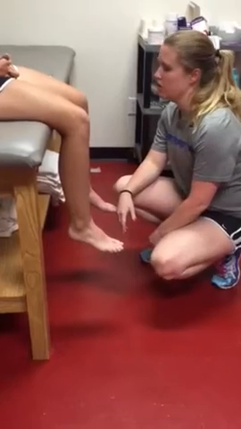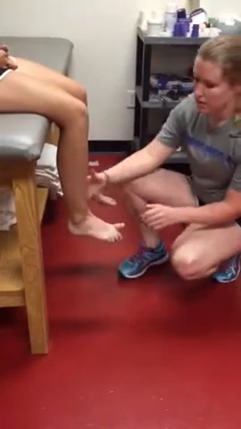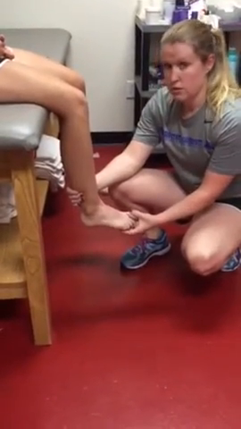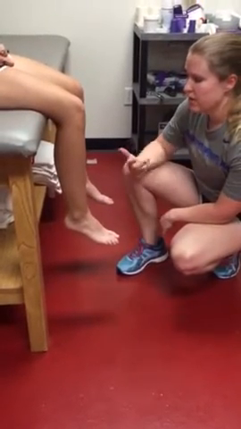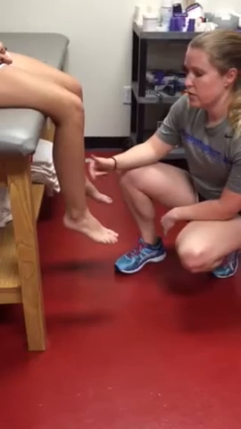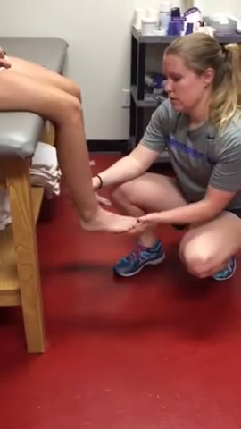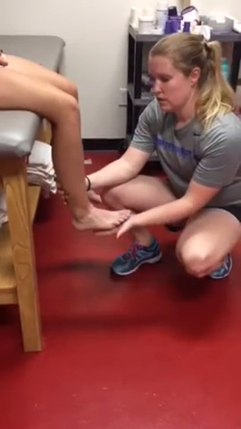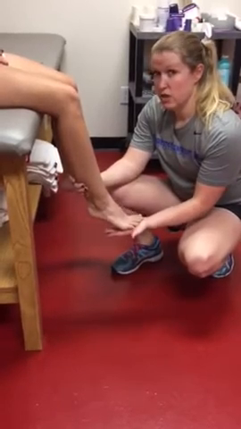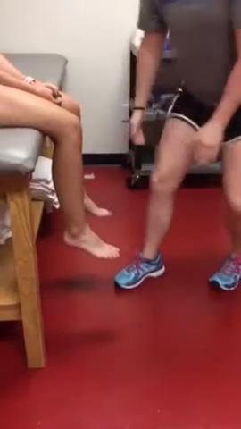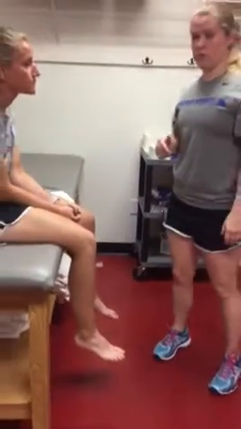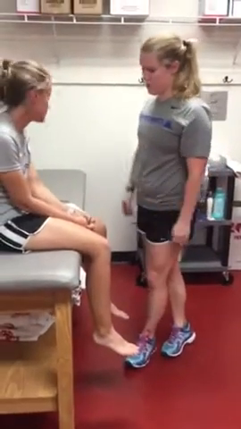L5 is great toe extension, so you're going to lift your toe up. Again, stabilize here, and you're just going to try and push that toe into flexion. And S1 is ankle plantar flexion, okay? So again, start them in neutral, stabilize here, they're going to push into your hand, and you want to try and push them back into a dorsiflex position. Okay, S2 doesn't have one, so we're going to flip over to reflexes now.